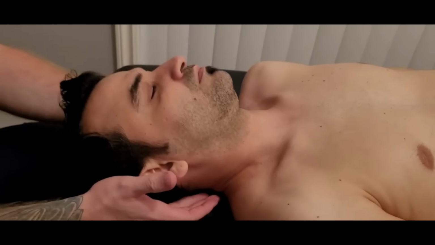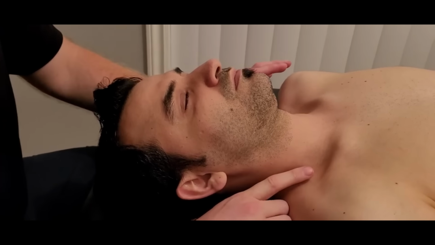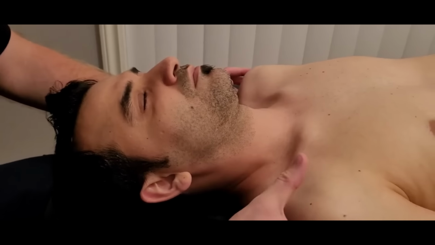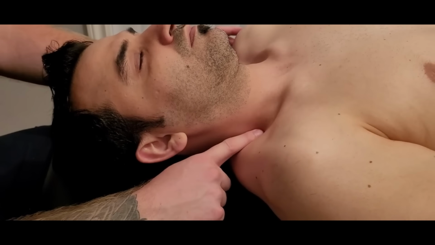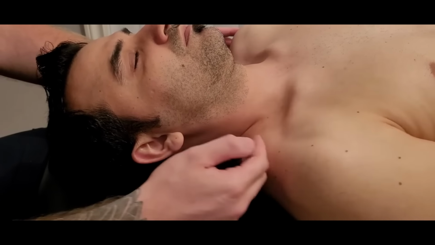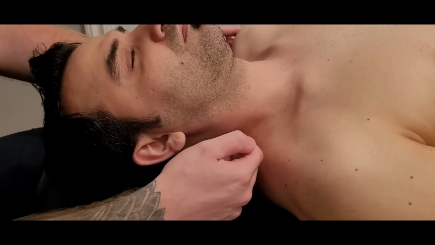Levator has quite a complex amount of movements, so I'm just going to explain a bunch of them towards the end of this video to make sure. It elevates that scapula and keeps it in a downward rotated position. It has minor capability to almost retract it a little bit.